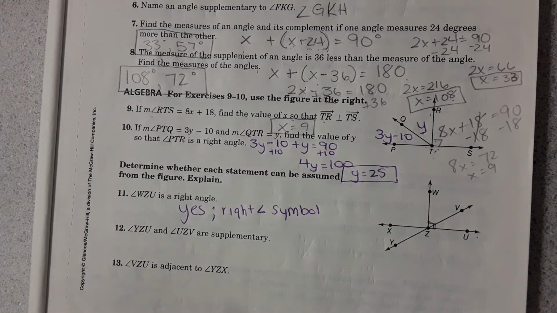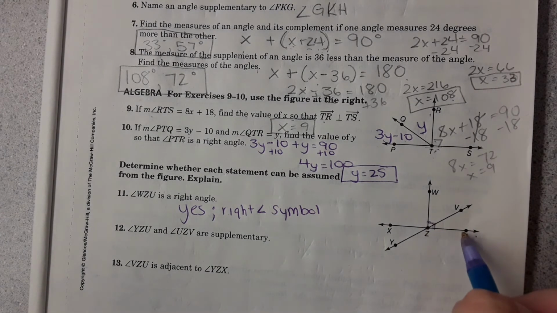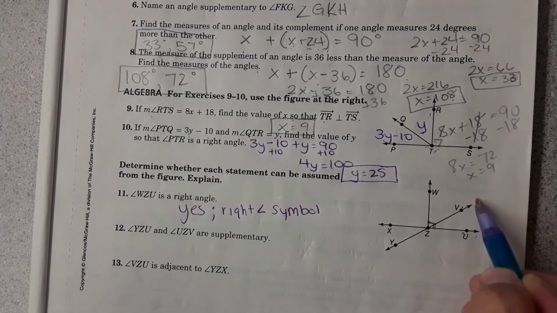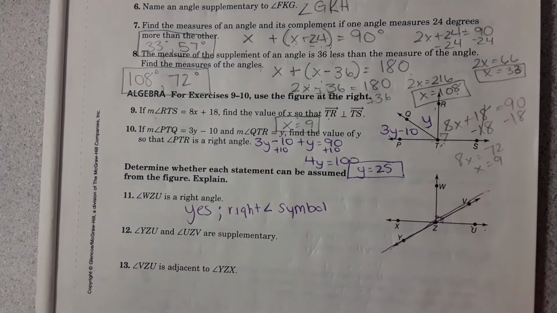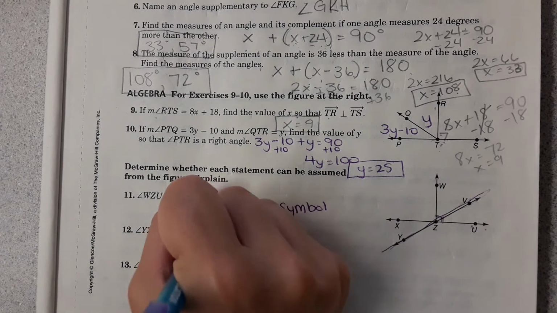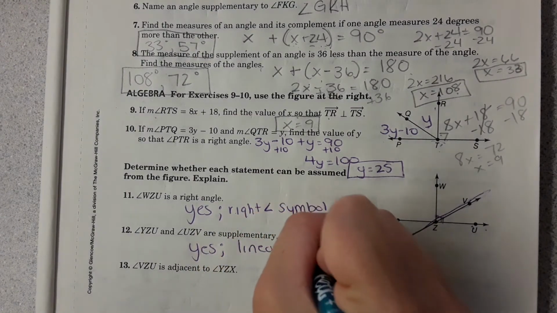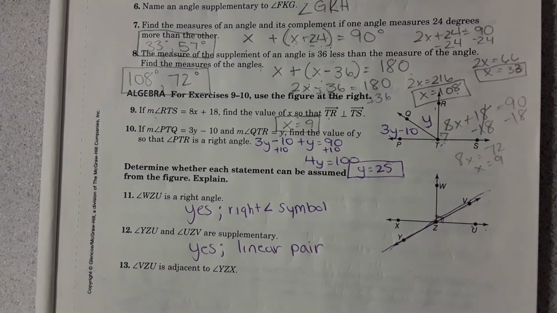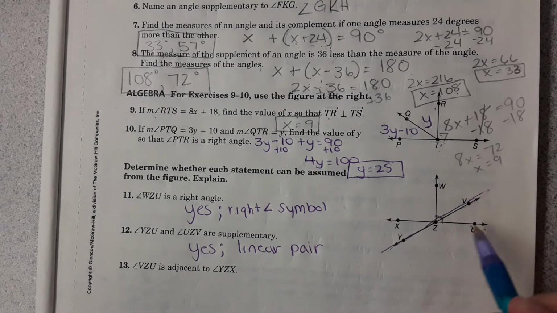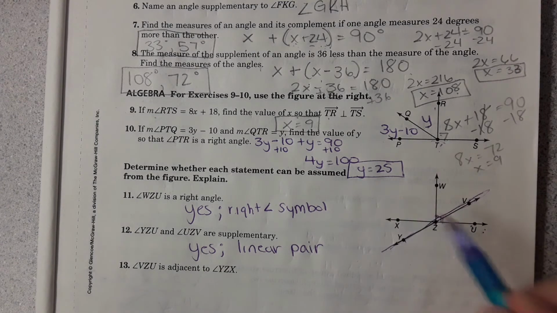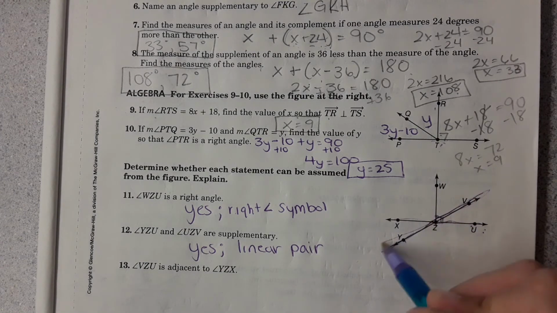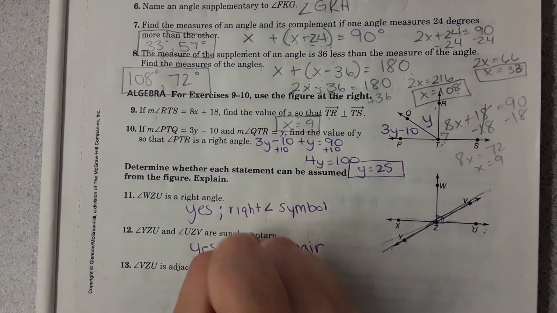Next, it asks if YZU and UZV are supplementary. Well, they form a linear pair, so therefore, yes, they are supplementary, because they're a linear pair. Next, it says VZU and YZX is adjacent. No, they're not adjacent. They're vertical angles. So, no. There's no common side.